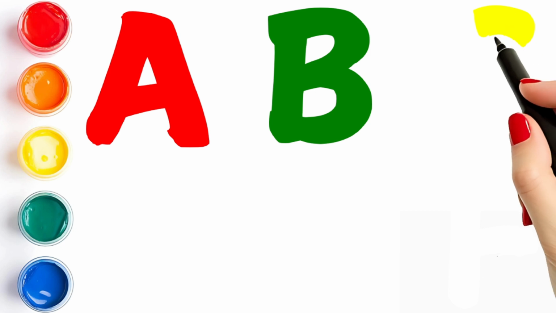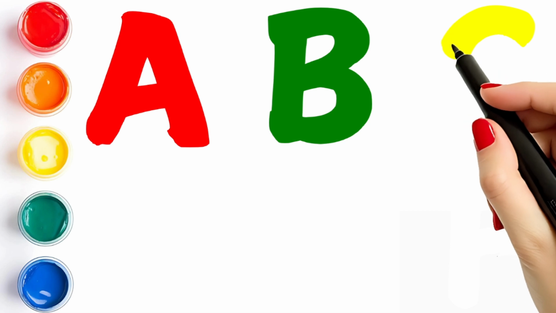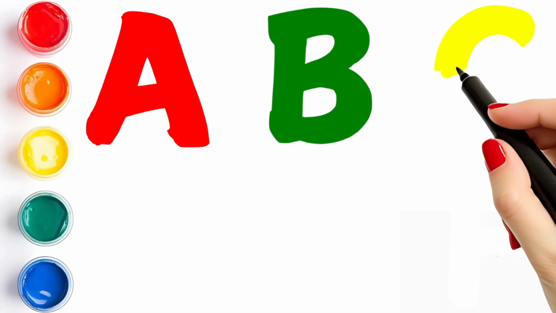C for cat. We will fill it in yellow color.